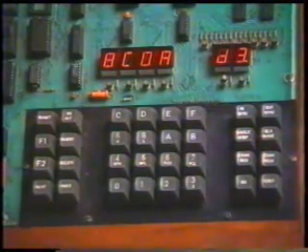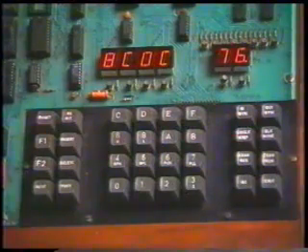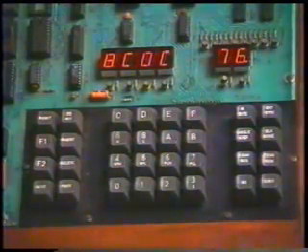D3 puts it out onto the count register, and finally 76 is the halt instruction. Now let us execute the program.